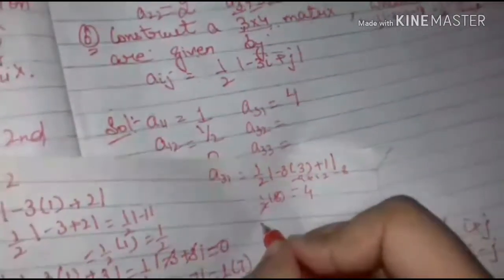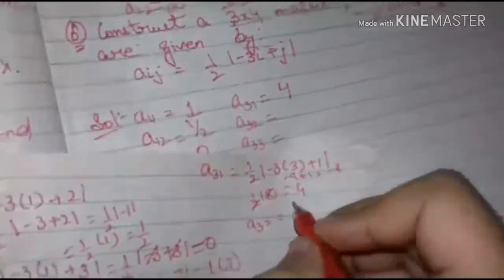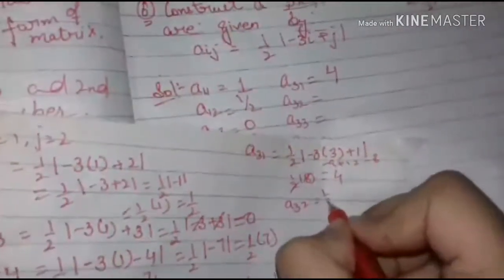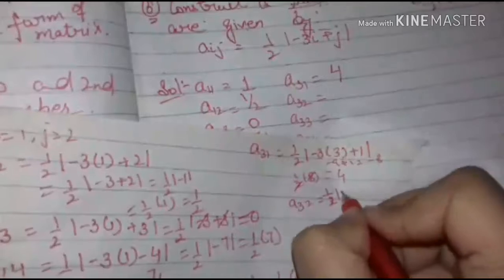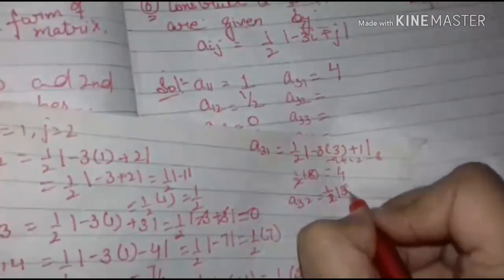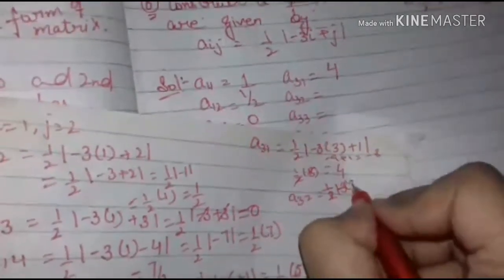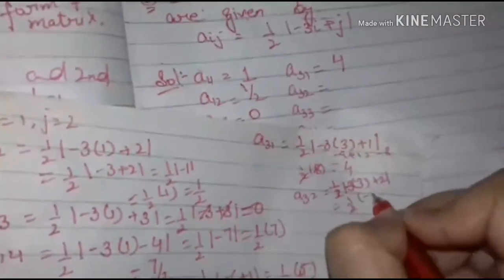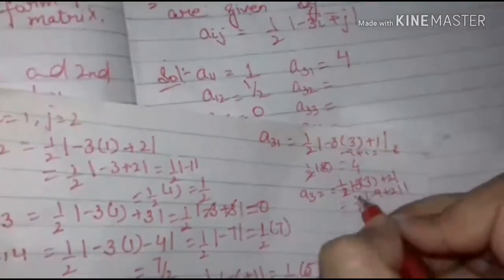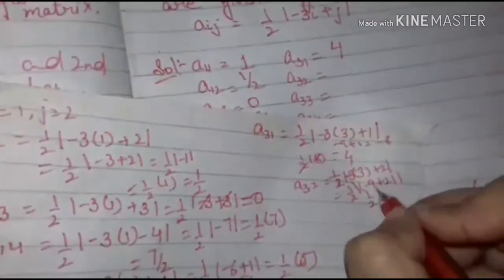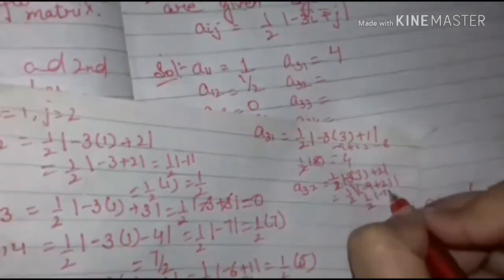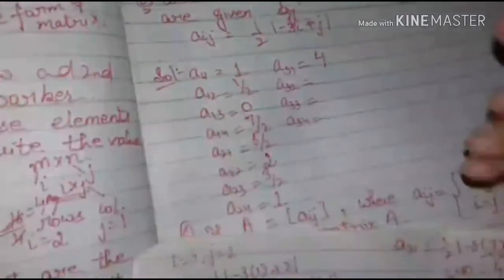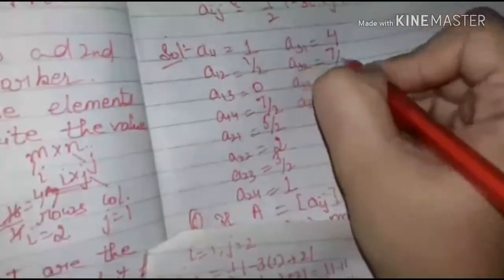Now the next element is A32. 1 by 2 mod 3 minus 3 into 3 plus 2. 1 by 2 mod minus 9 plus 2, and this will be equal to minus 7. So we have the next element as 7 by 2.